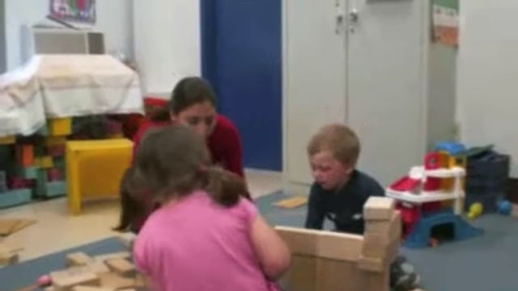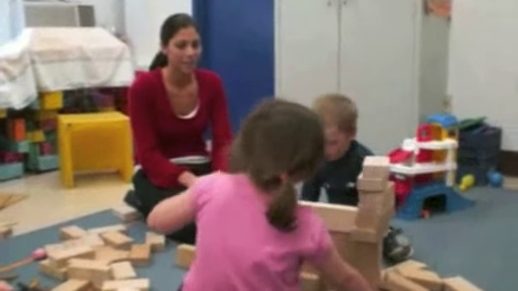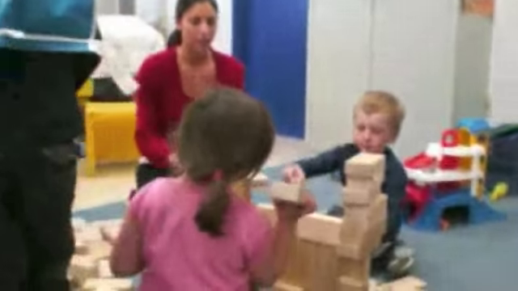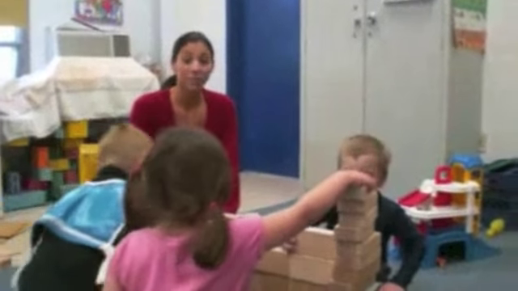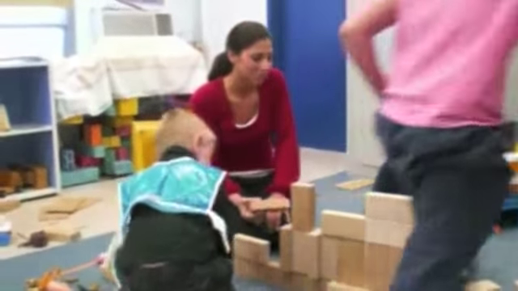Wait, am I supposed to put... and I'm gonna make it what? Big one. I'm going to put mine behind the tower. And I'm gonna put mine on top of the tower. Woo! It just fell down. There we go.